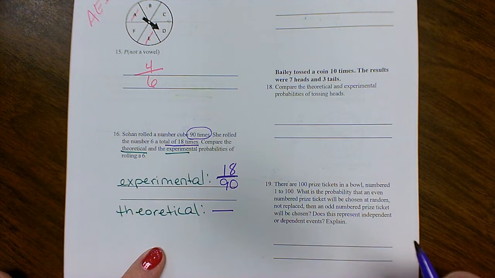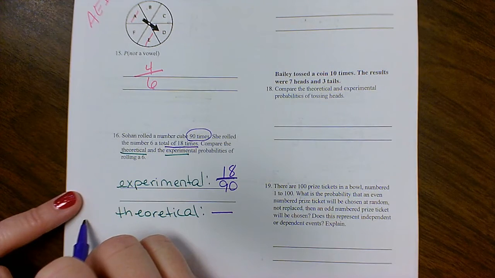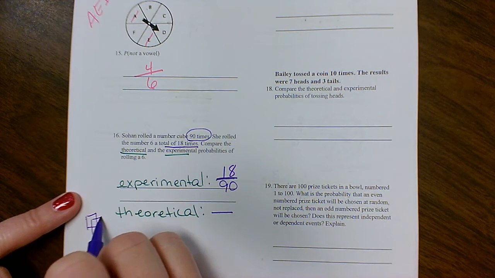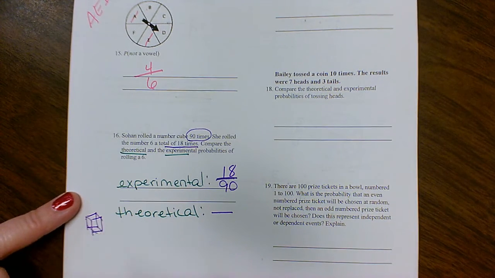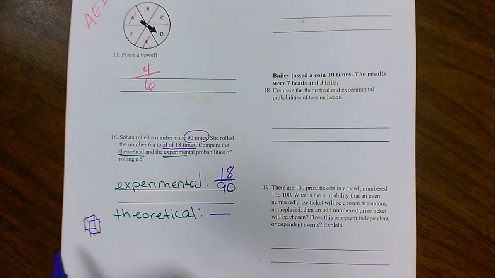In theory, she had a cube, okay? Don't judge. She had a cube, and when you have a cube that's labeled, it's going to have 6 sides. So, what's the theoretical probability that she's going to roll a 6?